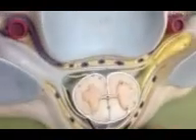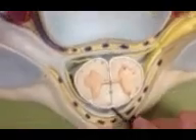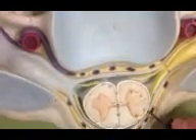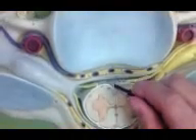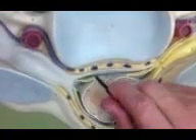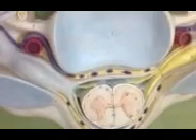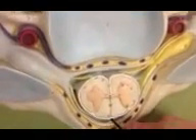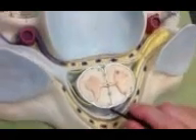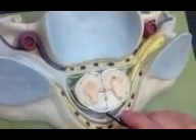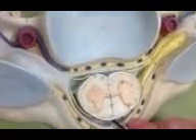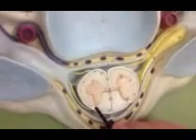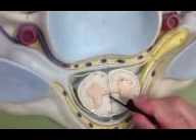Then the innermost is the pia mater, and you really can't see it here because it just runs right along the outer edge of the cord and it runs in with the fissure, so it's closely applied to the cord itself. So this small groove back here is the posterior median sulcus. We get into the cord, the first thing we run into are these posterior columns or posterior funiculi.